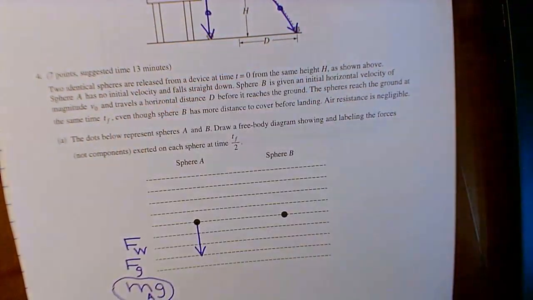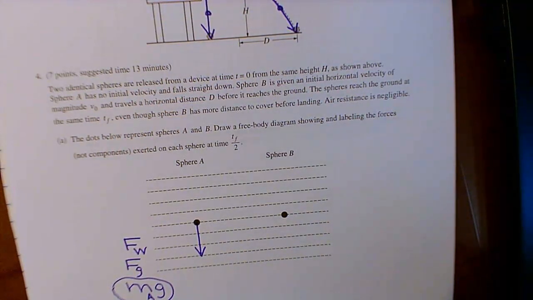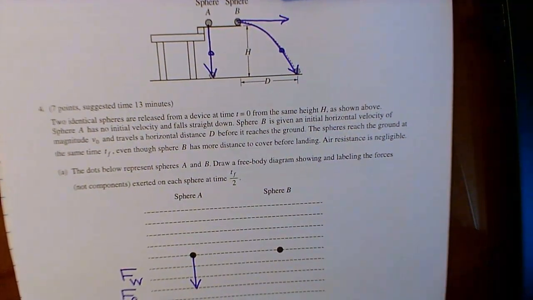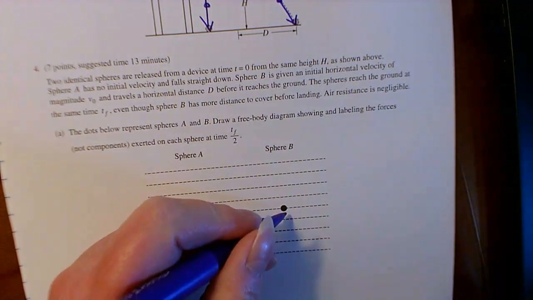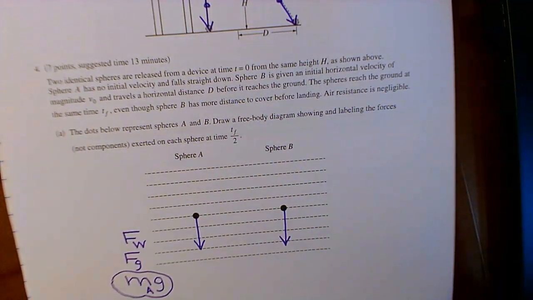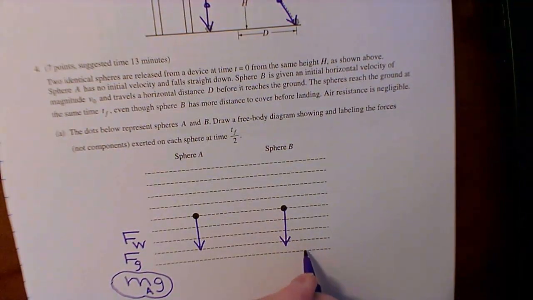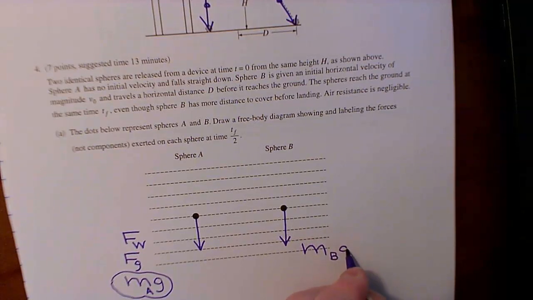All right, sphere B, when it's halfway down, it doesn't really matter how something is flying in the air. If something is flying in the air and it does not have a string attached to it, and it does not have an engine or a brake attached to it, the only force acting on it is gravity. So even though this one's being fired horizontally, the only force acting on it would be mB times g.